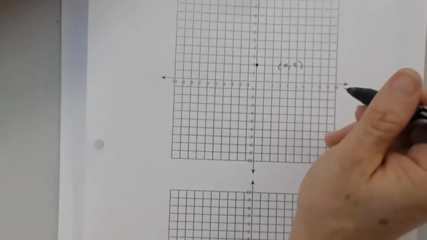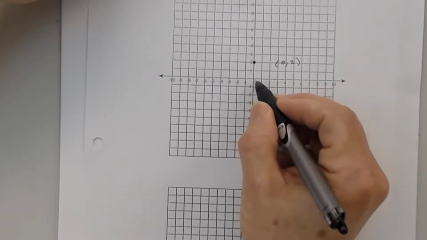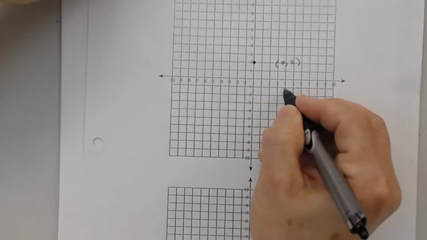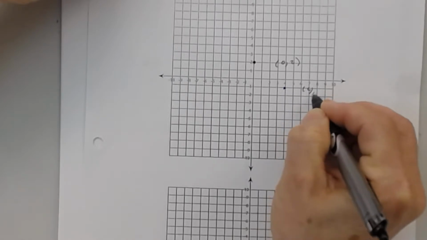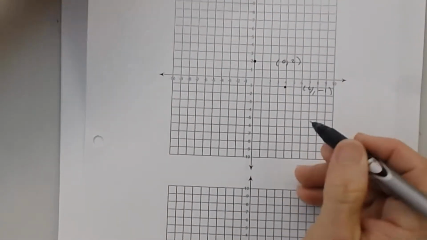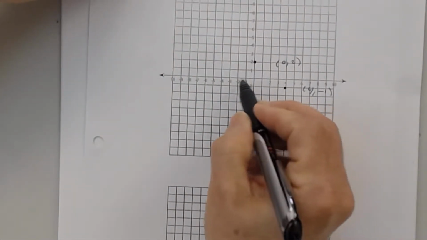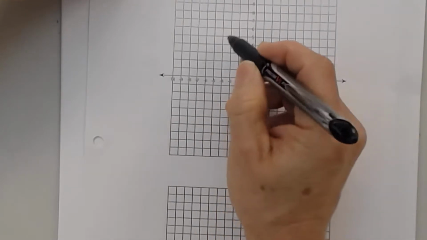What was the other point? 4, -1. All right. So I start at the origin. I go right 4, and then down 1. So 4, -1. And then the other one is -4, 5. So I go to the left 4, up 5.